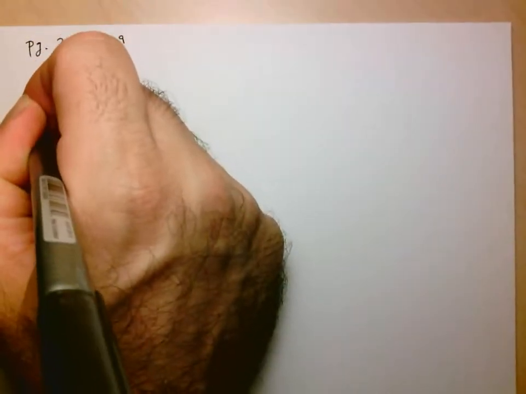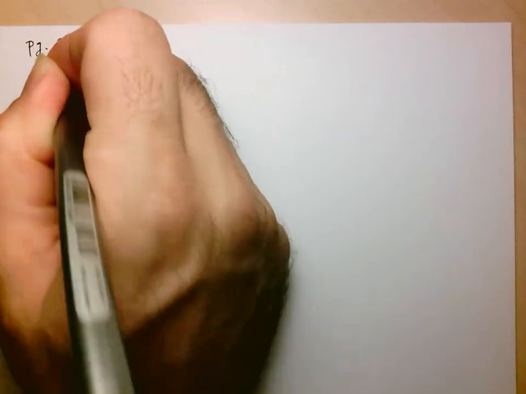Hi folks, we're going to take a look at page 209, number 19. So here we're talking about a satellite that's orbiting the Earth. So I'm going to draw a picture here. Say this is the Earth, and there's my satellite that's orbiting around the Earth.